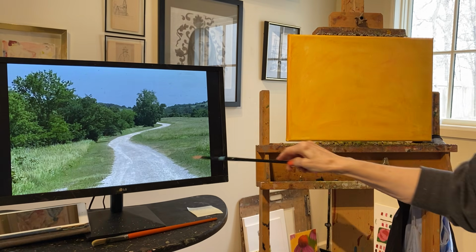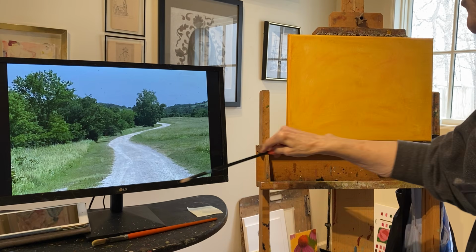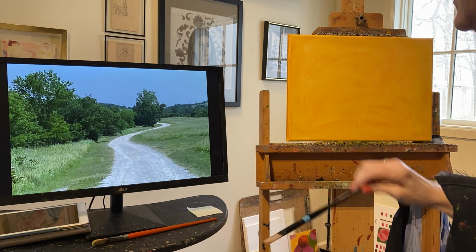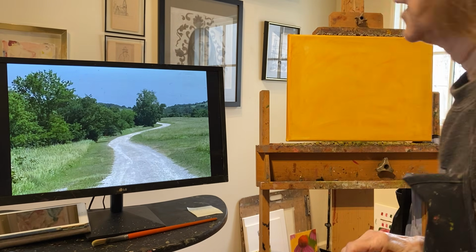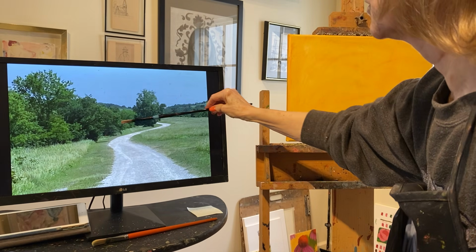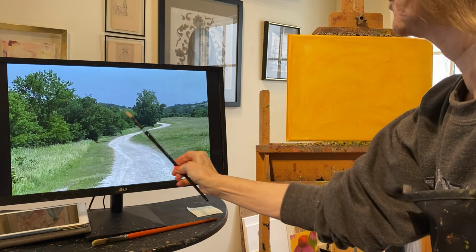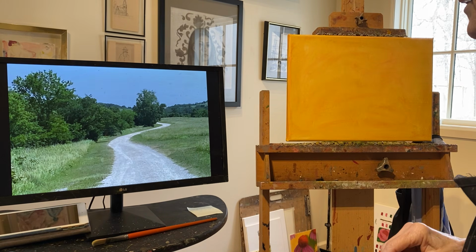Again, it's another way in our composition to direct the viewer to what we want to say. So we've got the road taking you through, and then we've got these hills at an angle. In order to emphasize that, I'm going to lower these trees a little bit to be able to put in more of that back hill right there.